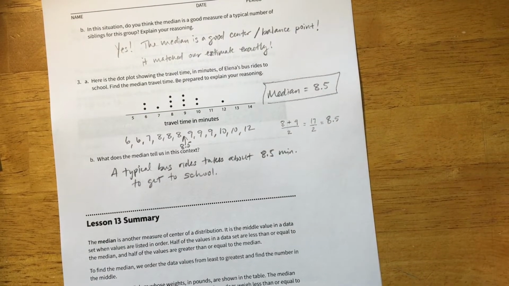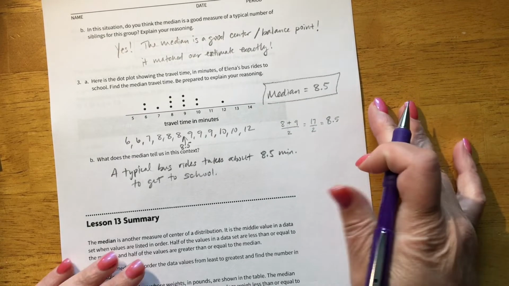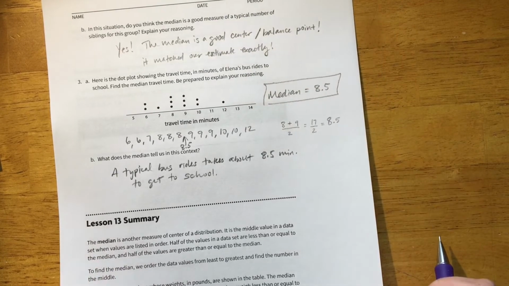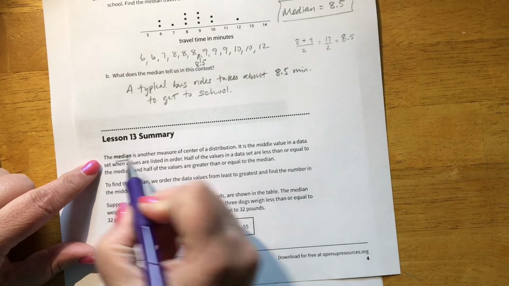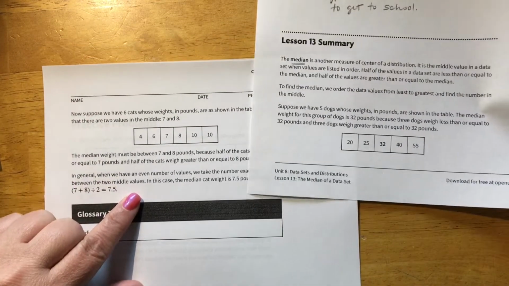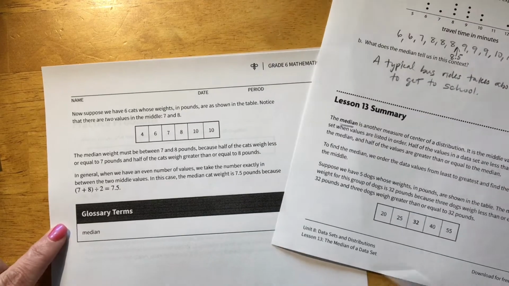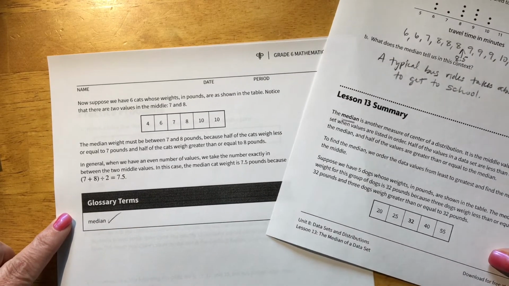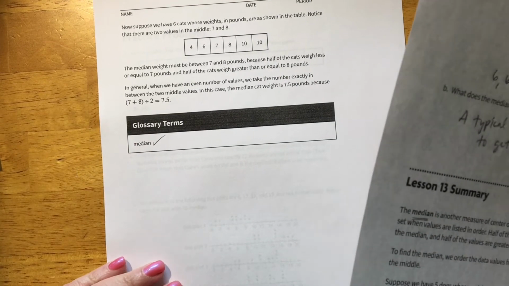So that's a median, ladies and gentlemen. Keep practicing finding the median. You're going to see this again in your homework tonight in just a few minutes. If you need a little bit more help, make sure you read through this summary. It goes really well through what the median is, gives you another really great example, and actually gives you 2 examples of finding the median, okay? And that, of course, is our glossary term for today. So, if you have questions, you can always look in the glossary for that.